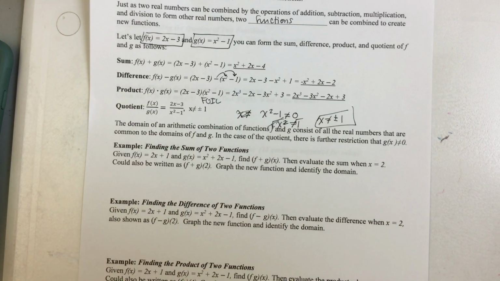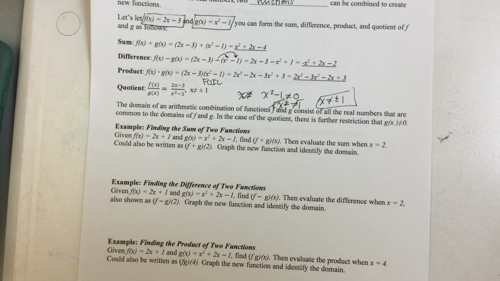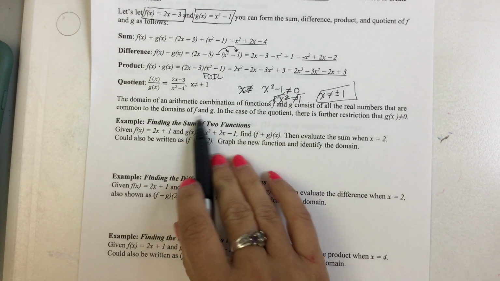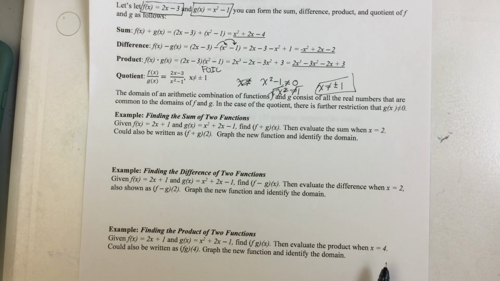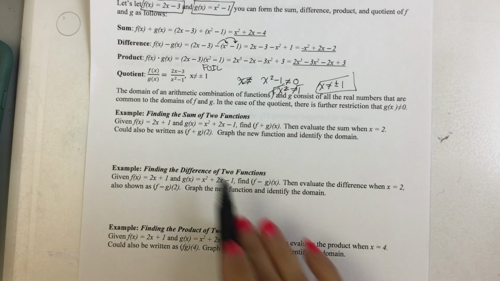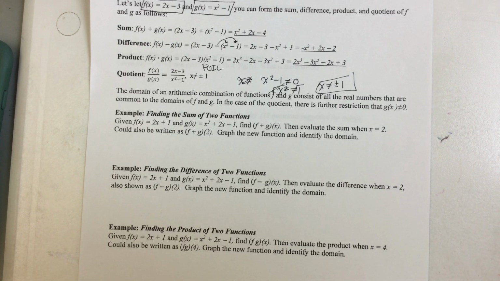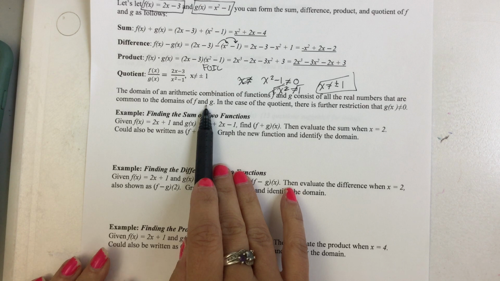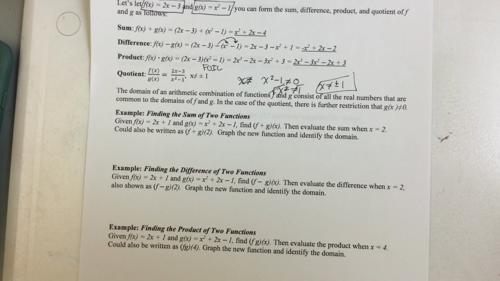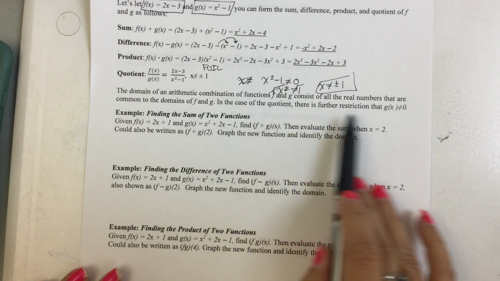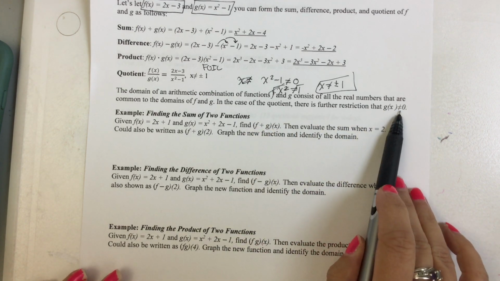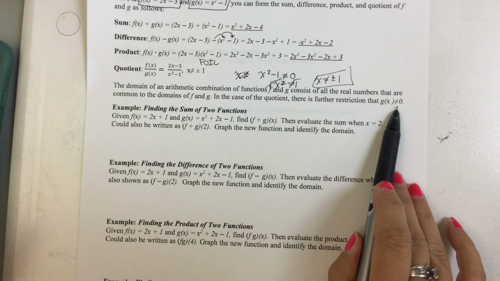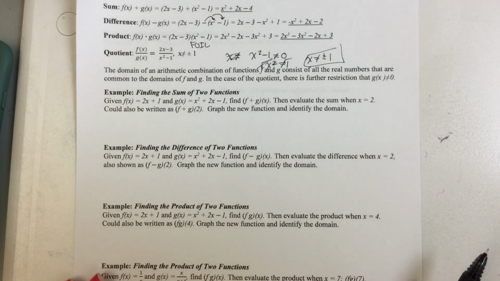Okay? The domain of an arithmetic combination of functions consists of all real numbers that are common to the domains of f and g. In the case of a quotient, there is further restriction. So what this means is you have to look at the domains of the two separate functions. When you combine them, your domain is going to consist of the same domains as the two separate pieces. However, if you have a quotient, there will be more restrictions because the bottom of the new function can also never equal 0. Okay, let's go ahead and look at how this works.